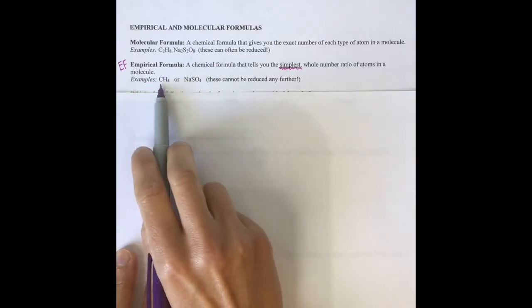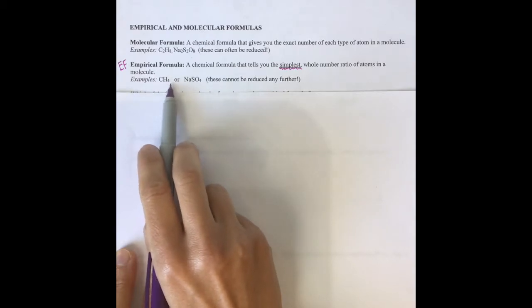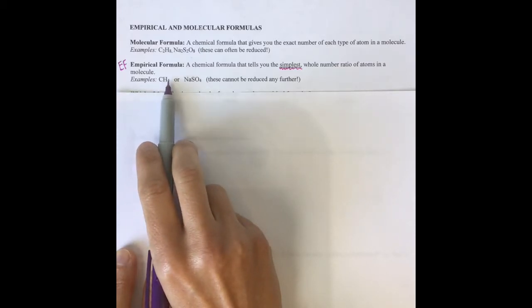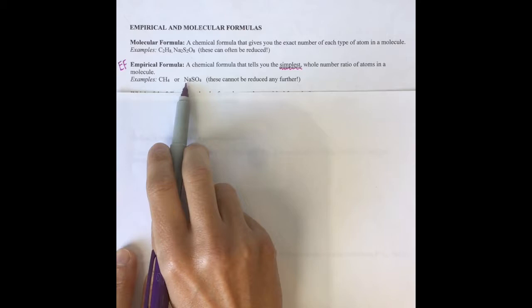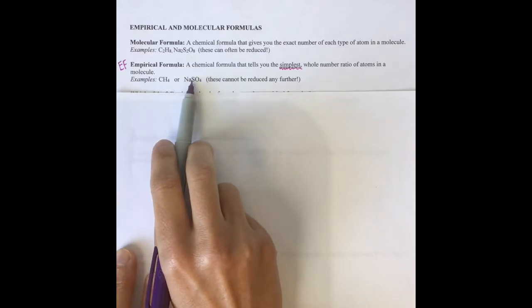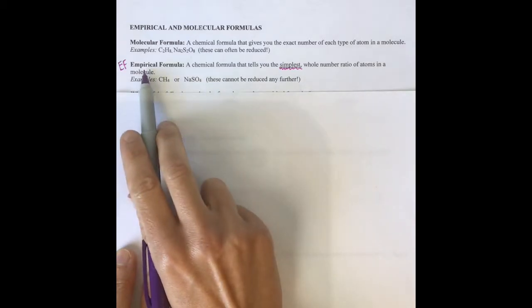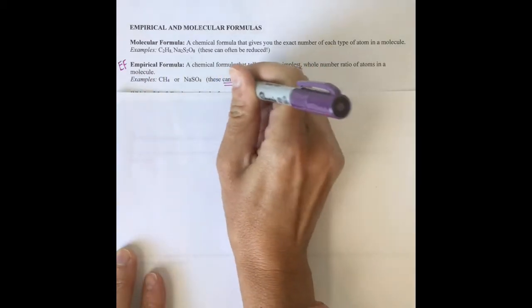in nature. So for example, CH4 is telling us that the ratio of carbons to hydrogens when they bond in this way is always 1 carbon for every 4 hydrogens. Or another example would be 1 sodium to 1 sulfur to 4 oxygens. What you will notice about empirical formulas is they cannot be reduced any further. They are already in their simplest form.